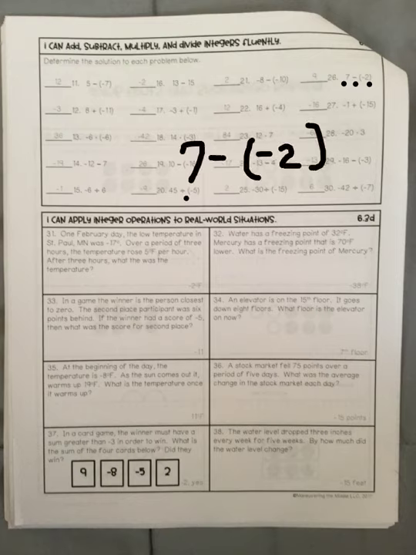Now we're looking at 26. Like I said, I'm just kind of going all the way across. 7 minus the negative 2. So add a line, change a sign. That's really 7 minus your negative 2. It's really 7 plus 2, which equals 9.